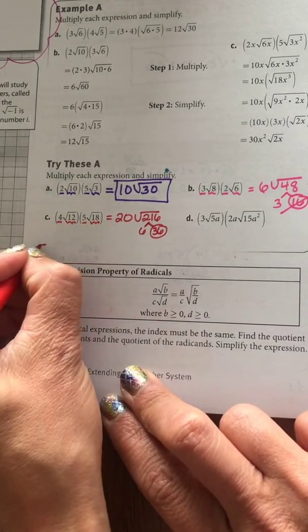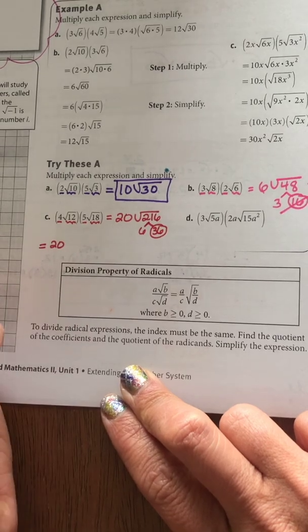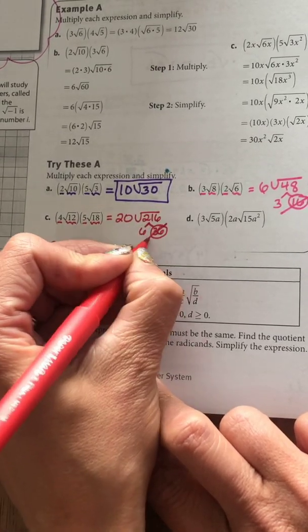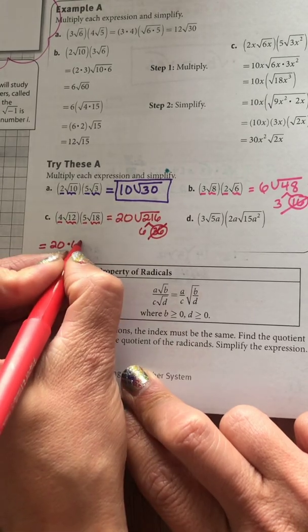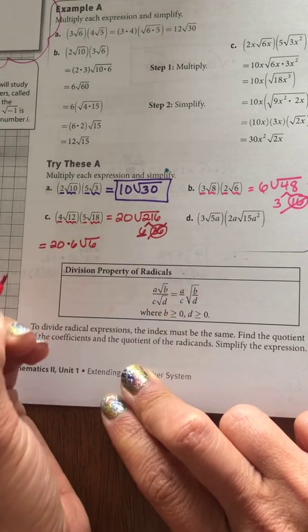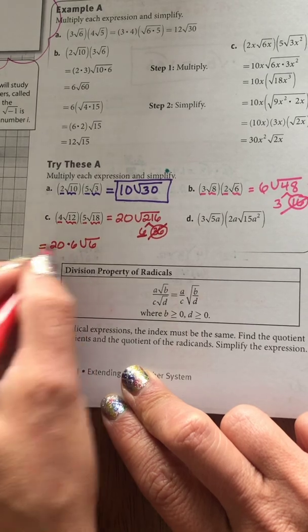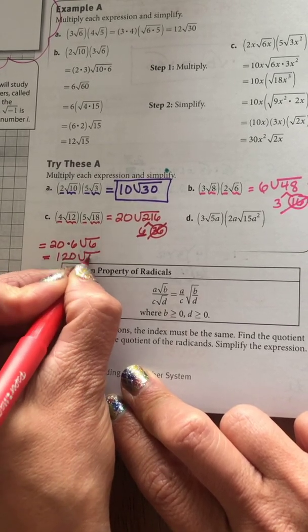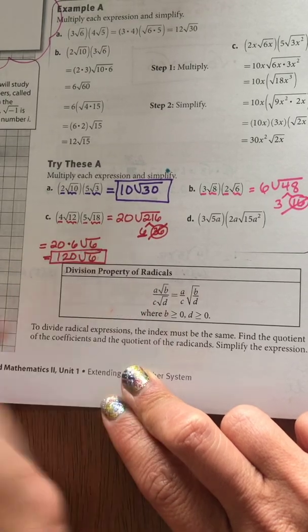All right, so there is a 20 out front already. The square root of 36 is 6, so times 6, and then you're done with the 36. And then that other 6 is stuck inside. 20 times 6 is 120. So 120, square root of 6.